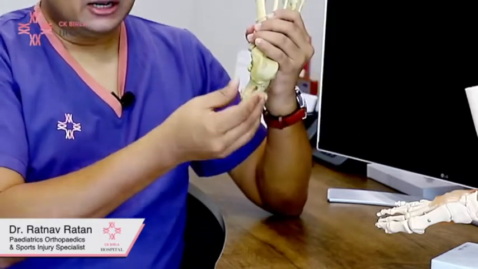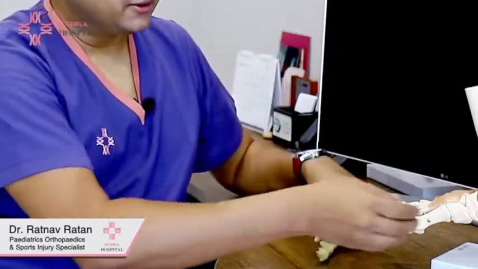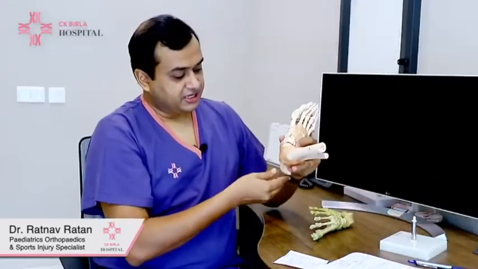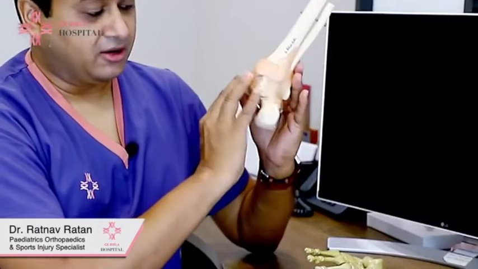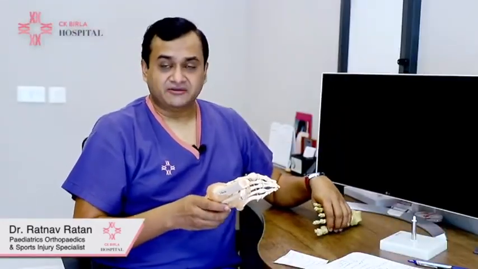We examine for the heel cord contracture. The heel cord comes here. So if we examine the child and the heel cord is tight, such children are more likely to be symptomatic and may have difficulty running, or may even complain of pain on the back of the feet. So these things need to be evaluated.